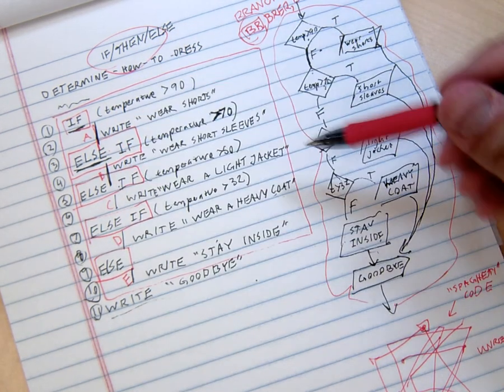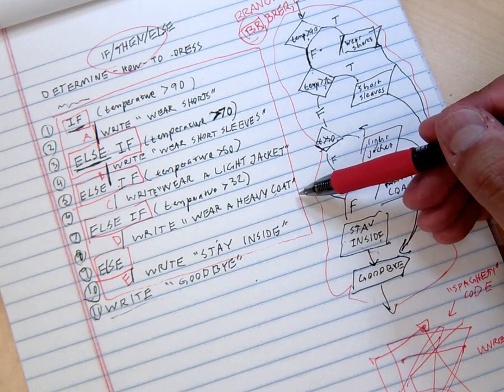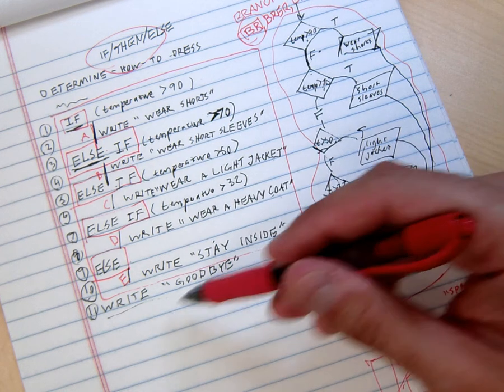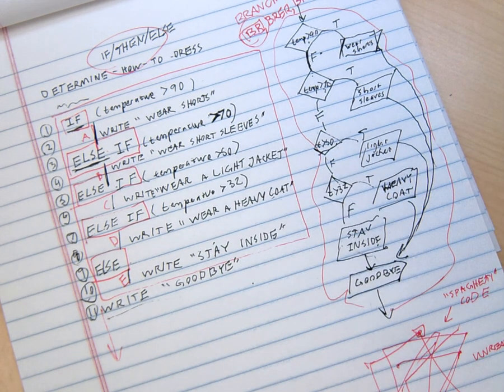So we're selecting between options A through E. One of those will get executed. And then, of course, execution continues afterwards. Possibly not the most complex idea, but it can be challenging.